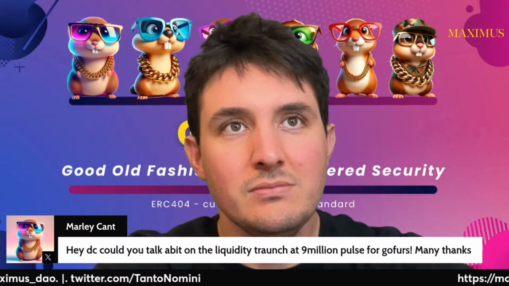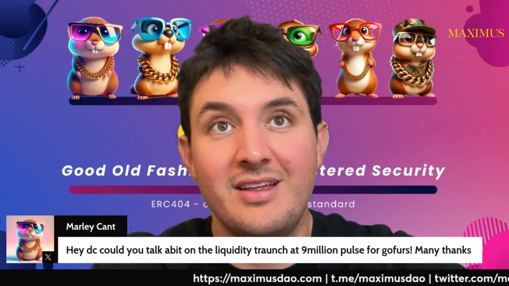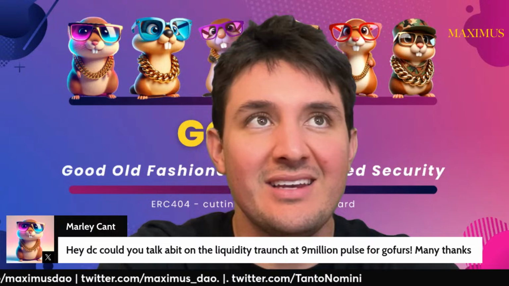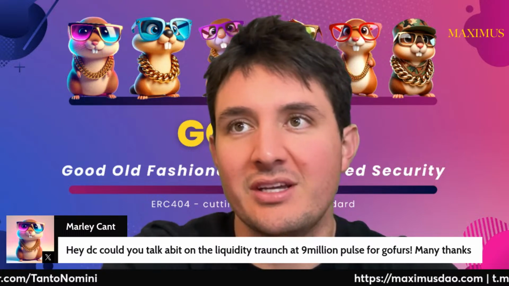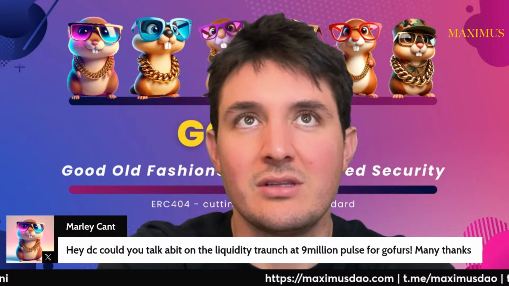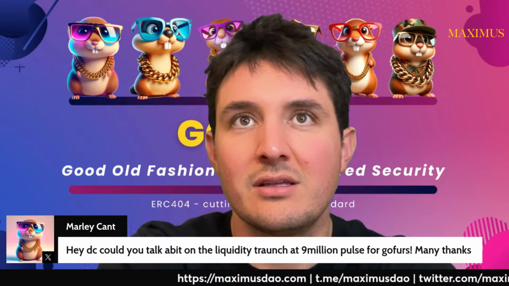And so currently there's only, wow. I hadn't looked at this in quite some time. Currently there is 29. Okay, so in the liquidity position in between 6 and 9 million rat pulse, let me pull up the chart and then we can look at this exactly.